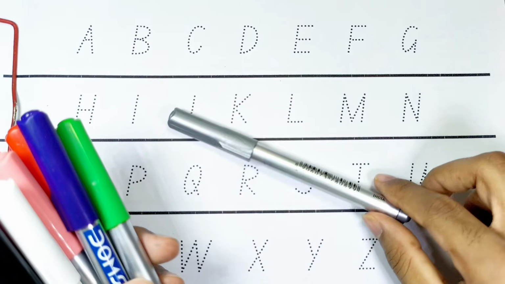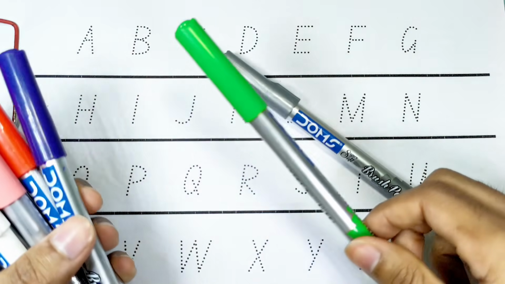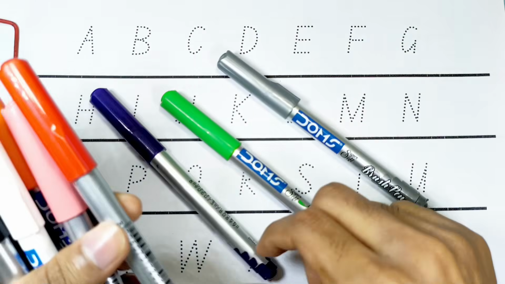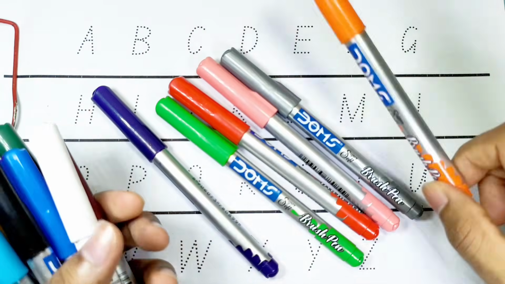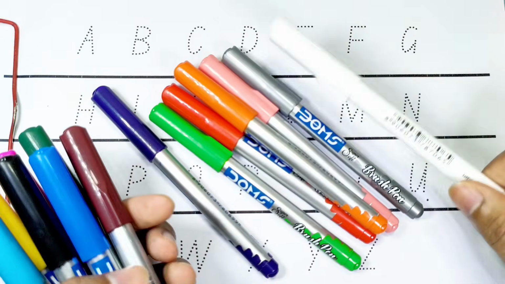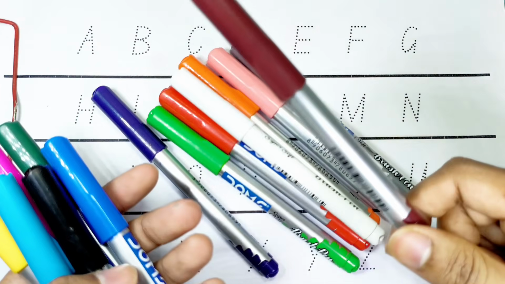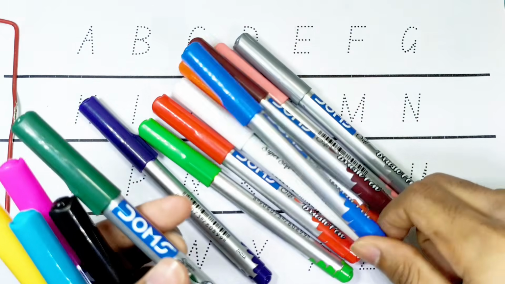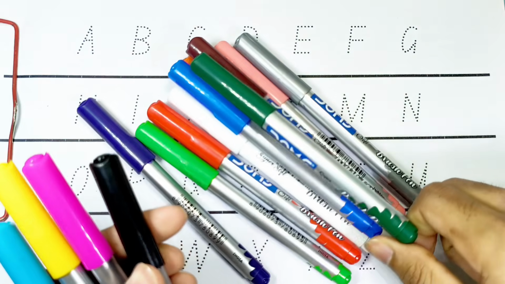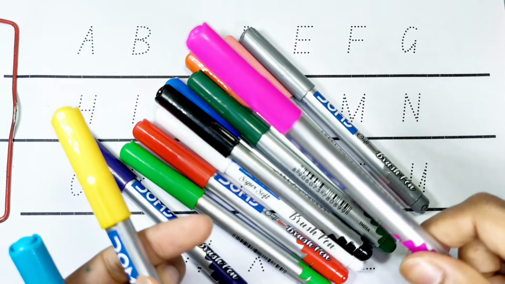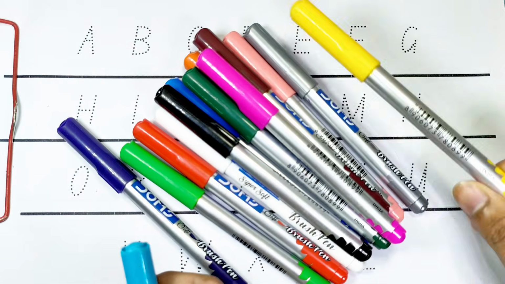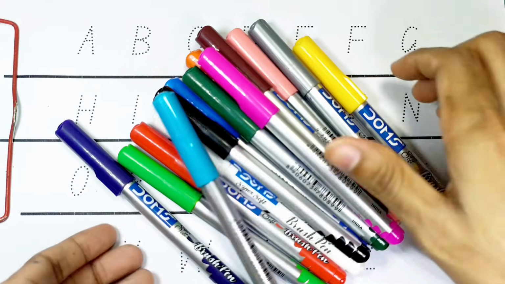First we're opening the color of silver, and the next one is light green color, purple color, red color, light pink color, orange color, white color, brown color, blue color. The next one is dark green color, black color, dark pink color, yellow color, sky blue color. Stay with us.